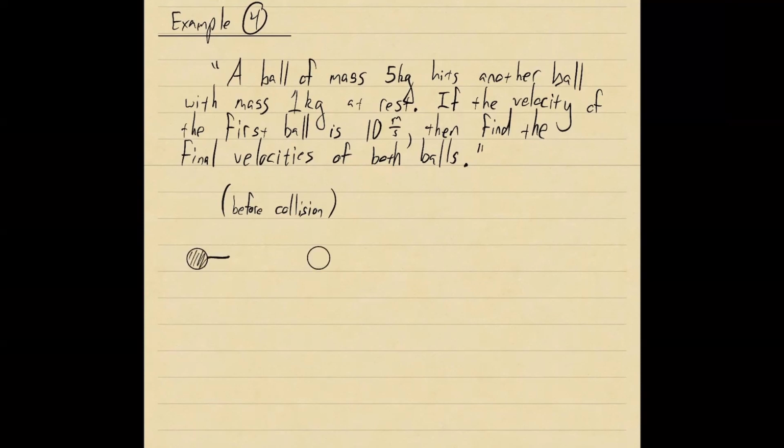So this ball here is moving to the right. Call this initial velocity for ball 1. I'm going to say that the ball that's initially moving in this problem, I'm going to call that ball 1. So the initial velocity of this first ball is 10 meters per second. We know that this thing weighs 5 kilograms.